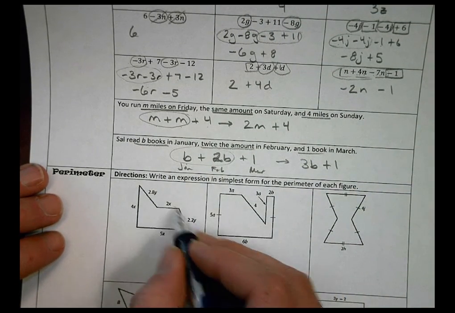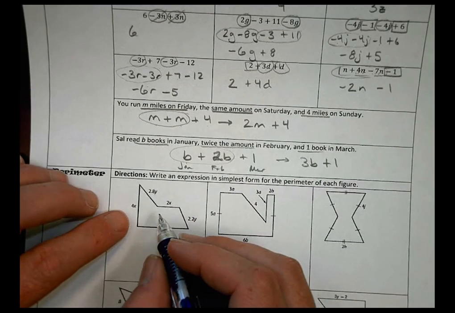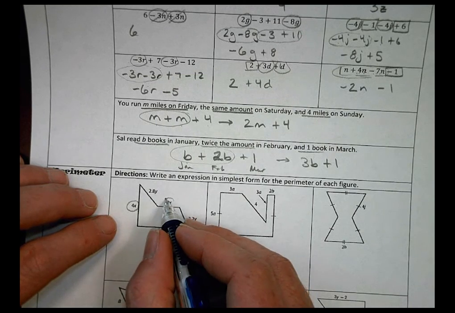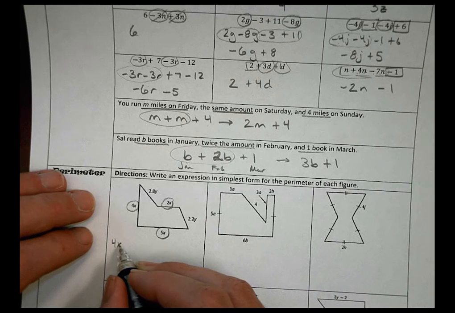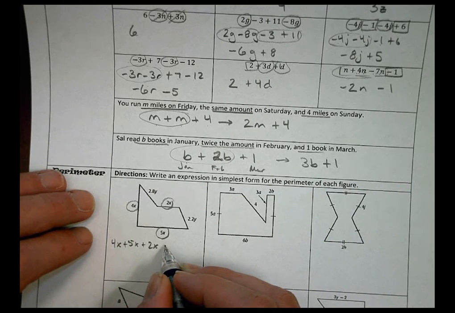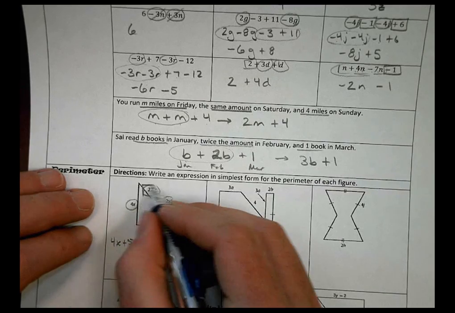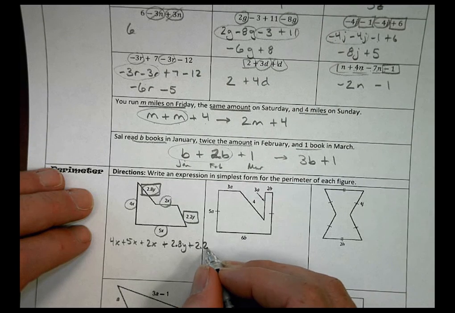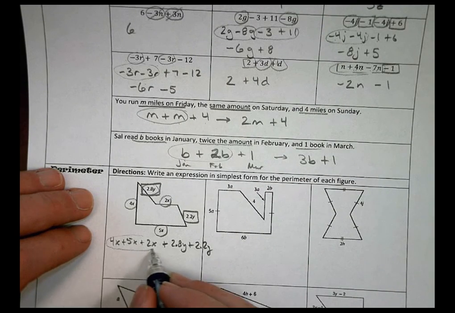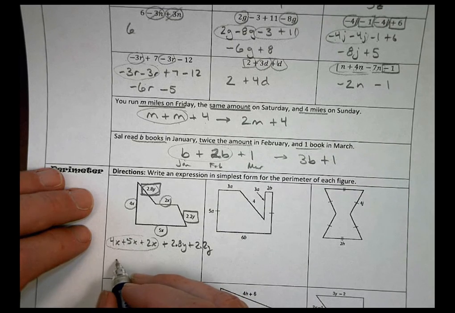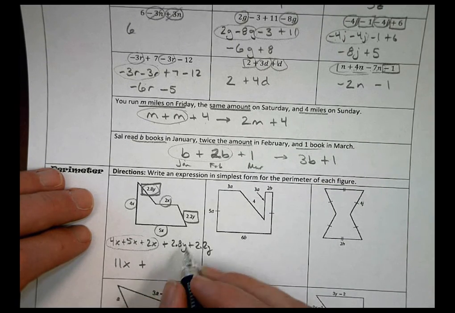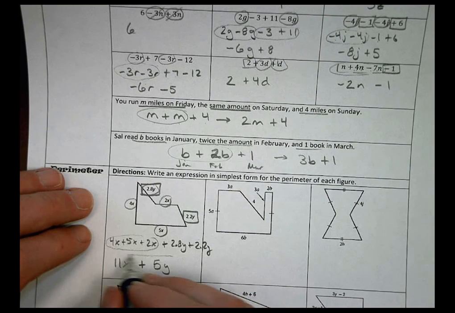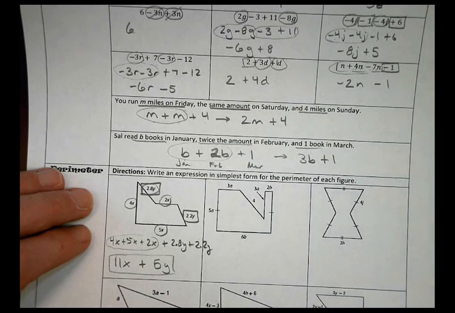Alright, we have x's and we have y's. So the first thing we can do is combine our like terms. We have a 4x, a 5x, and a 2x. So this is 4x plus 5x plus 2x plus, and then here we have our y's, 2.8y plus 2.2y. When I combine my x's, I have 4 plus 5 is 9, plus 2 more is 11x, and I can add that to 2.8 plus 2.2 is 5y.